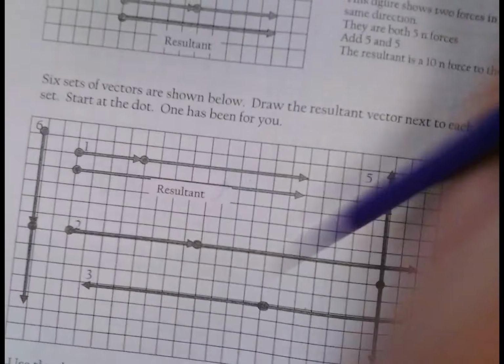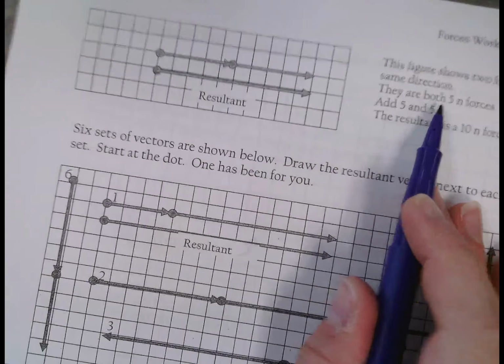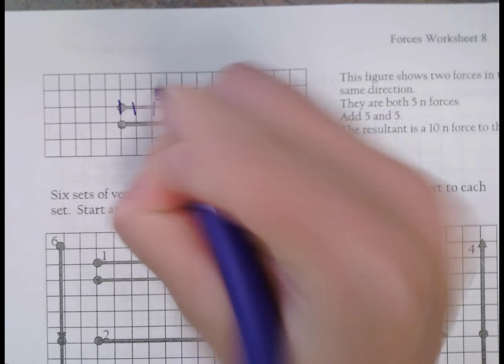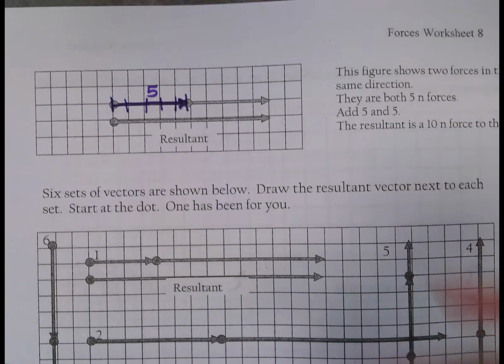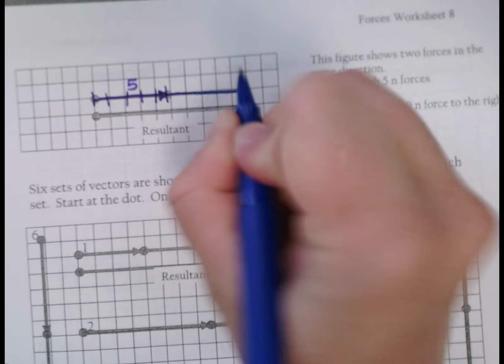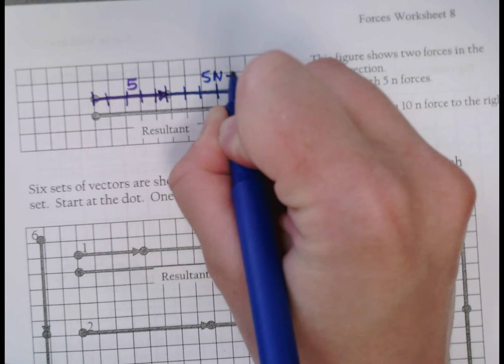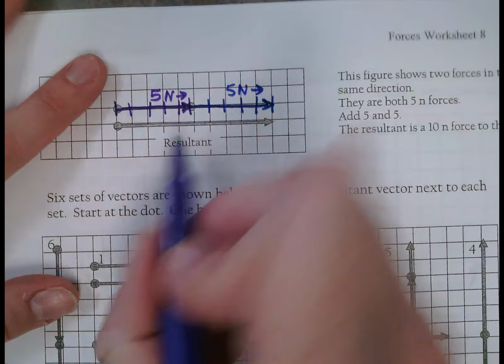So looking at the back page, it gives you another example here. It says that there are 2 5 N forces. So if I'm looking at this, here's my first vector right here, which goes 1, 2, 3, 4, 5. And just where that one happens to stop, another one starts. So here's another 1, 2, 3, 4, 5. So we have 5 newtons there, 5 newtons here, and that resultant is going to be 10 newtons because it's all together.